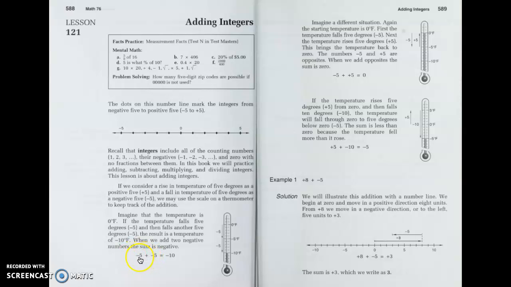But let's say here that we fall 5 degrees and then we fall another 5 degrees. Then we know that we have fallen a total of 10 degrees negative. We're moving farther away from 0 on the number line. So negatives are below 0 to the left, positives are greater than 0 in quantity, and they are to the right.